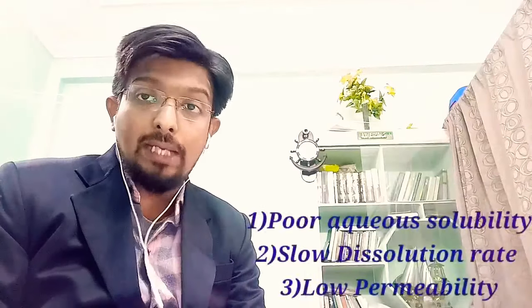lesser bioavailability. So basically, students, drugs which have poor aqueous solubility and drugs with slow dissolution rate in biological fluids basically have lesser bioavailability, and the drugs with a low permeability also have lesser bioavailability. So what are the factors for these low permeability and low solubility? There are different factors, physicochemical factors and patient-related factors, which we have already seen in earlier classes.